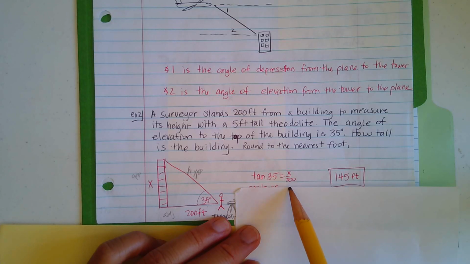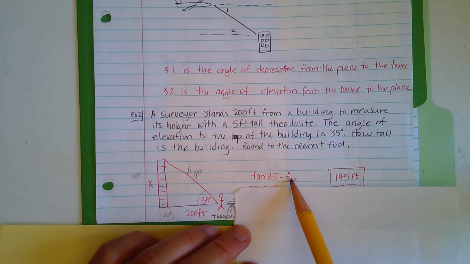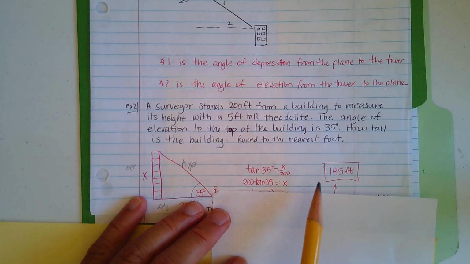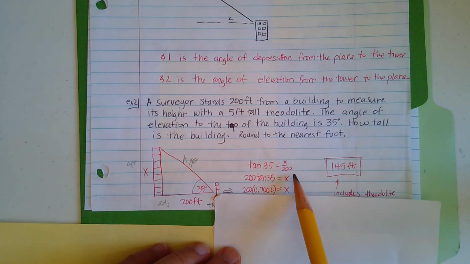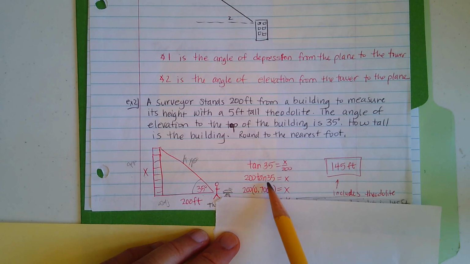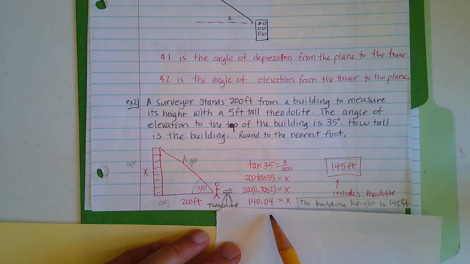So that's what we have here so far. Tangent 35 equals x over 200. Multiply by 200 on both sides of the equal sign, or you can use the cross product property. So 200 tangent 35 equals x. When you multiply everything out, you get 140.04.